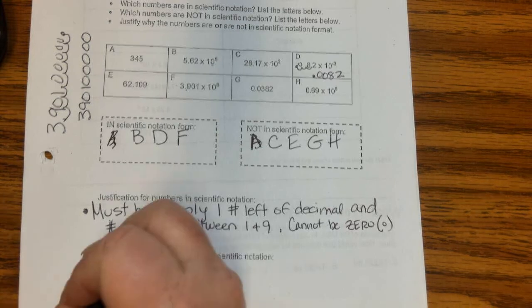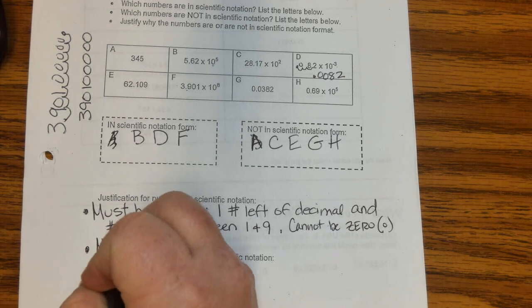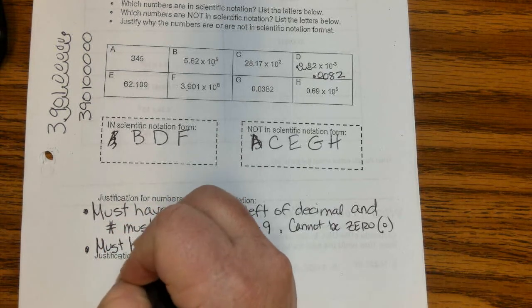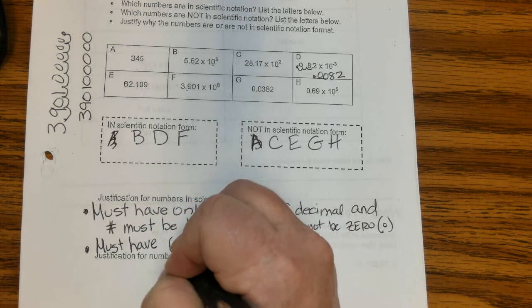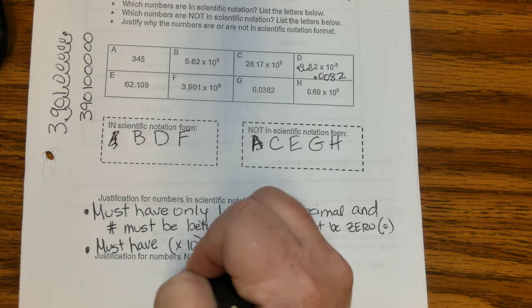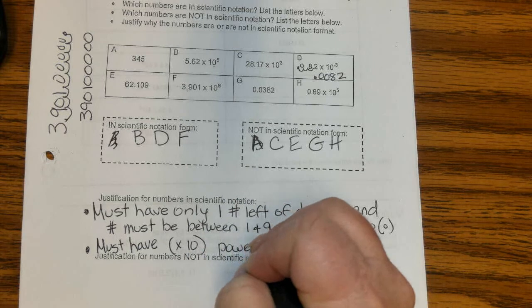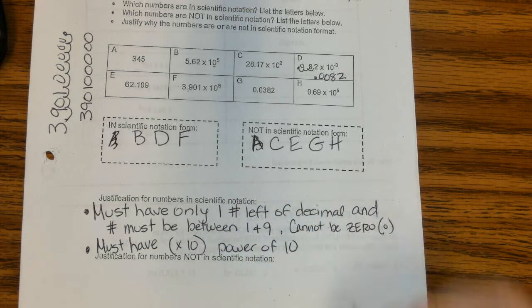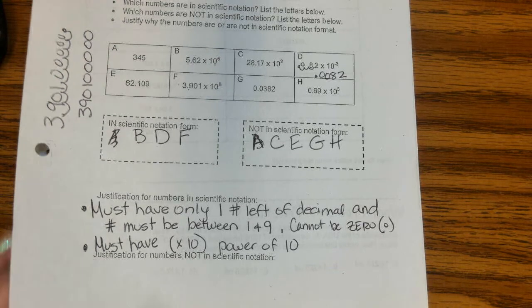The other thing, it must have a power of 10. Now that power of 10 can be 0. All right, it could be 1, it could be -1, it can be anything, but it must have a power of 10. So let's now play with our calculators.